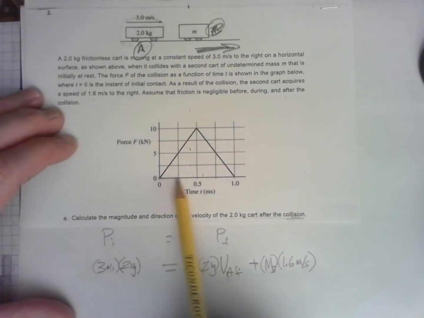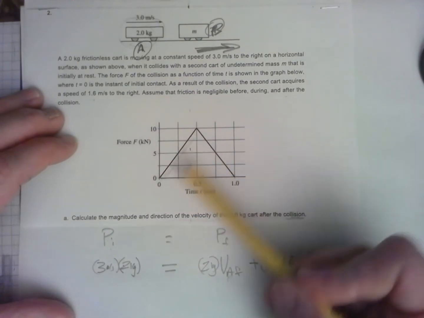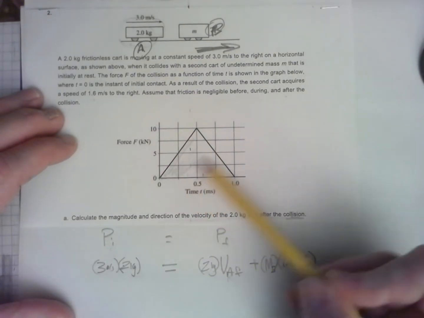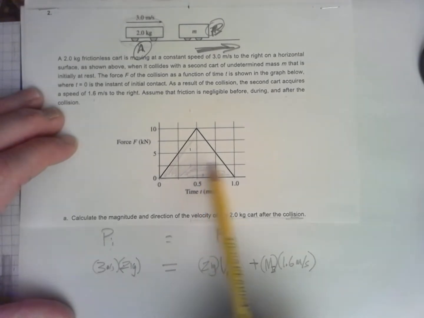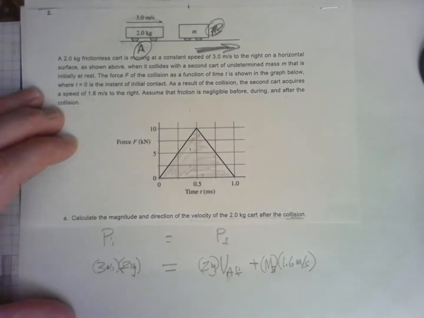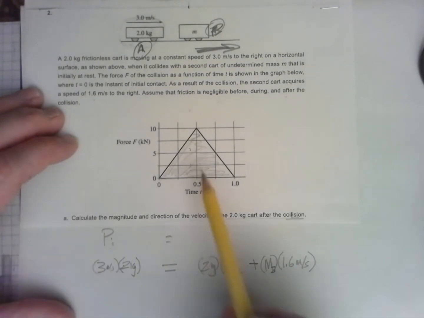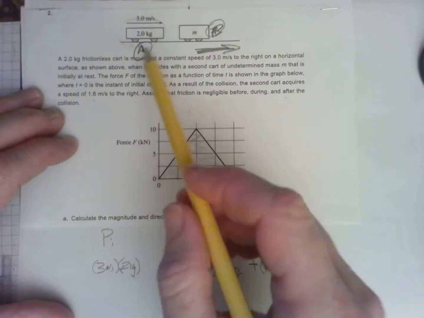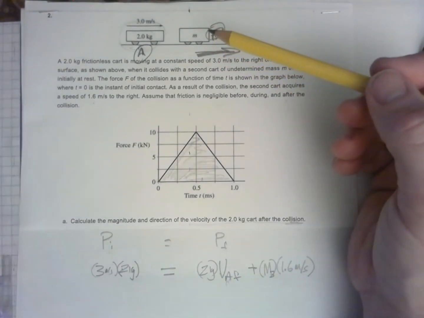I do know this is the total change. This represents the change in momentum of what? The impulse. In a way, if you look at the system, it should not have a change in momentum, right?